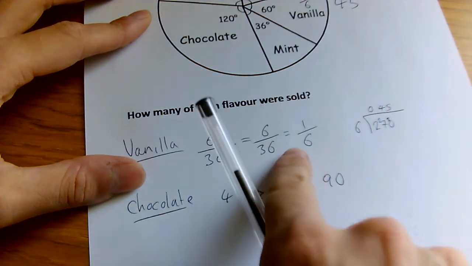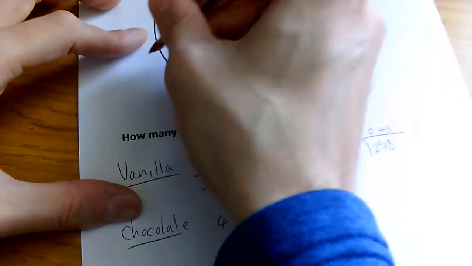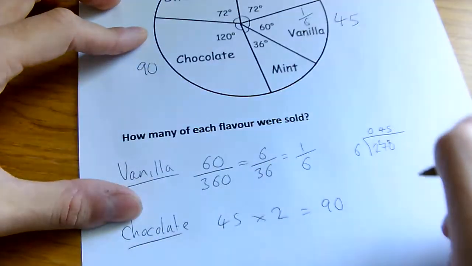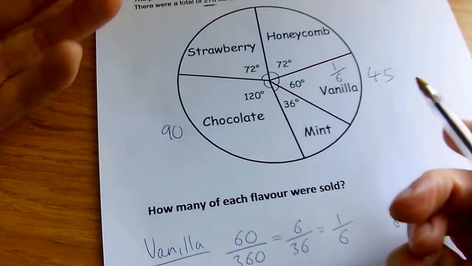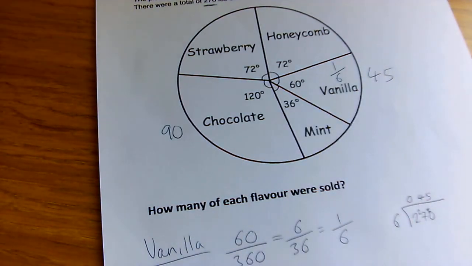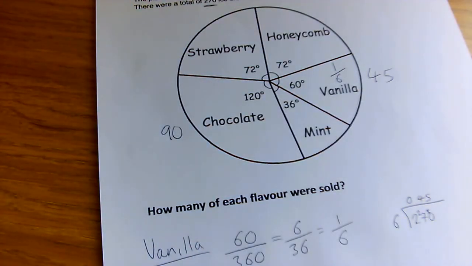The fraction actually would be a third as well. That's double what 1/6 is, 2/6, the same as a third. So I'm just going to put 90 there. You might have done the same thing though. You might have done 120 over 360, simplify it down to 1/3, do this divided by 3, it gives you 90.